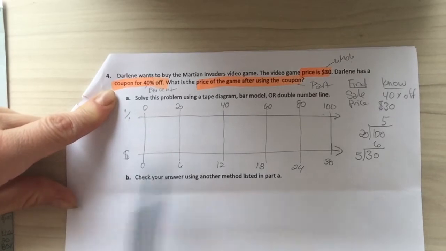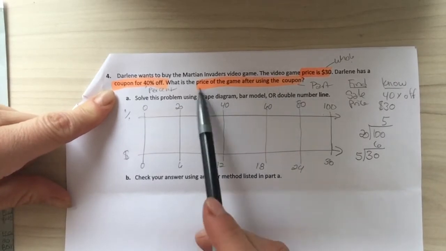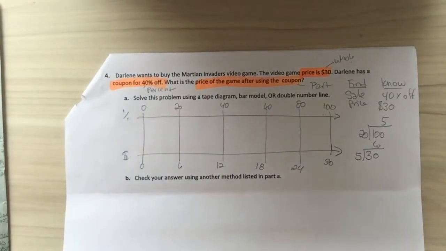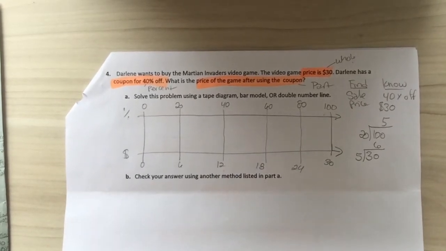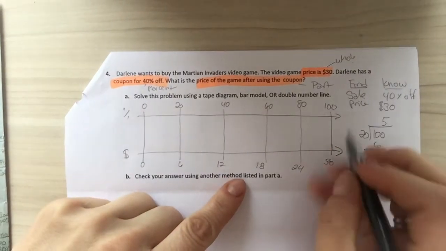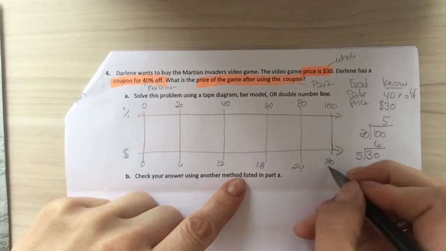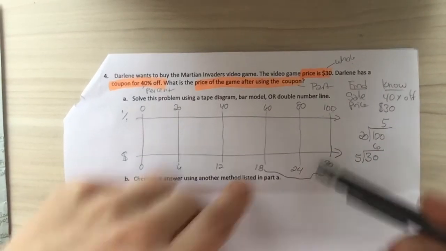Now I've got to go back up and look at the information I have again. Darlene has a coupon for 40% off. I'm trying to find the price that she paid, the sale price. So I don't want to know how much she saves. How much she saves is $12. I need to know how much she actually pays. So I need to start from the end, if she were to pay 100%, and take the discount off, which is 40%.